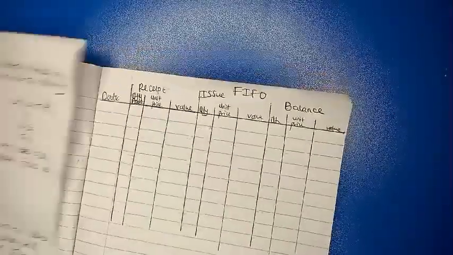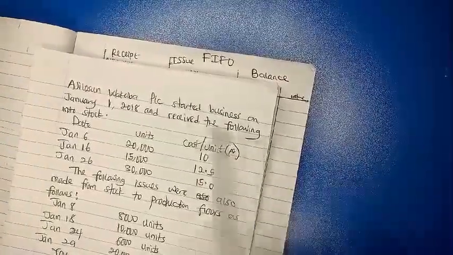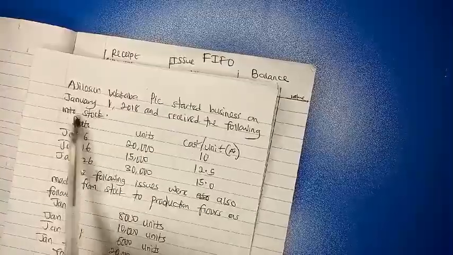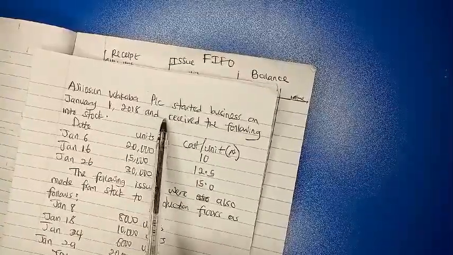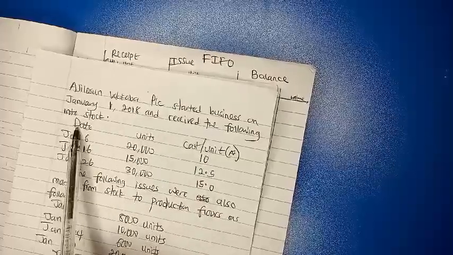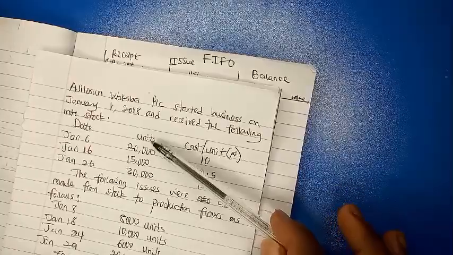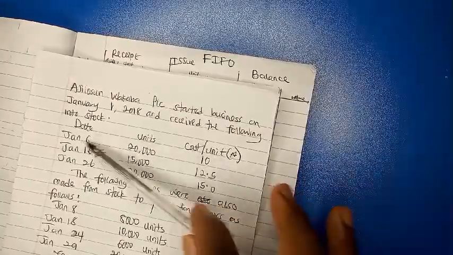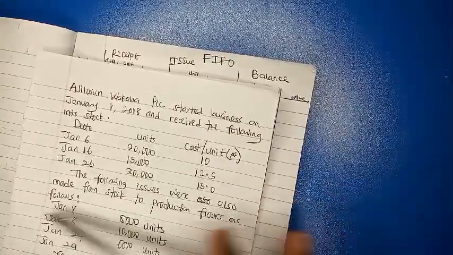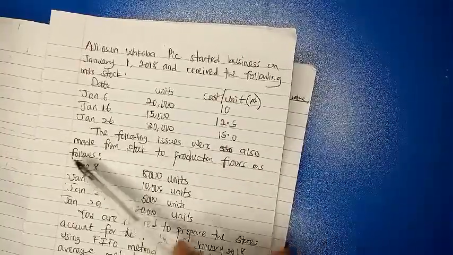Now, if you come back to the question, you will observe that we have dates. They said Ajibosun Wakaba PLC started business on January 1st, 2018 and received the following into stock. This means that these were the dates they made purchases, the dates they bought goods. January 6th, they bought 20,000 and so on. The following issues we sold. So these are the dates they sold.